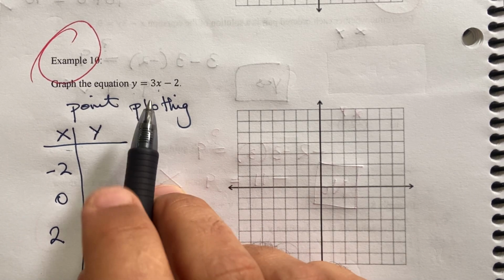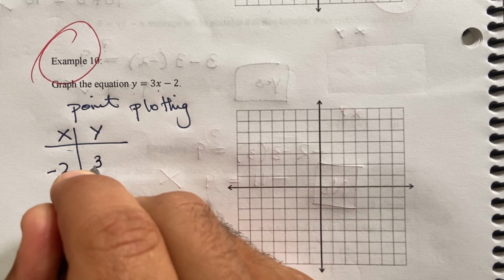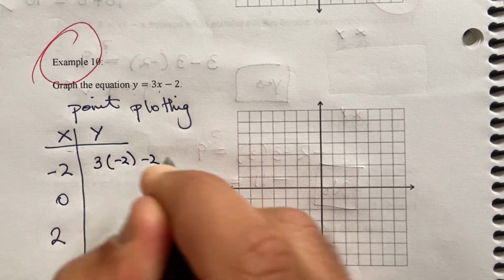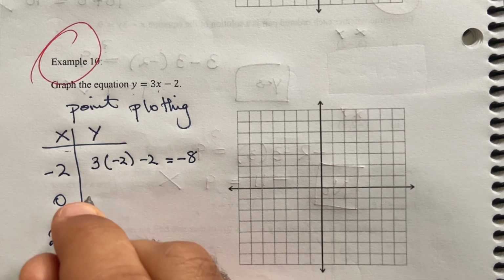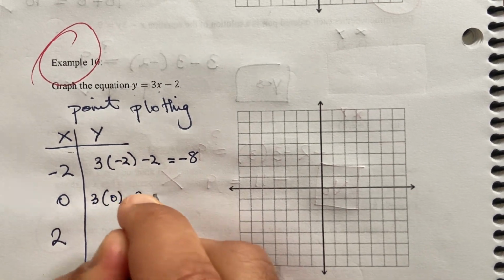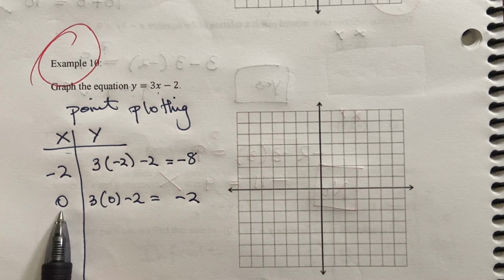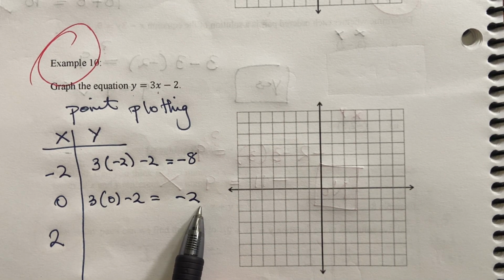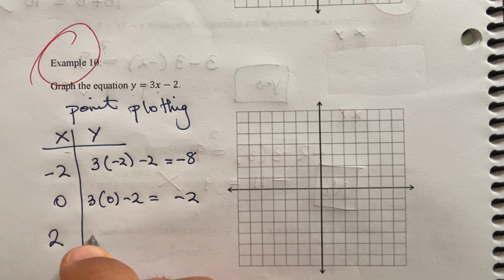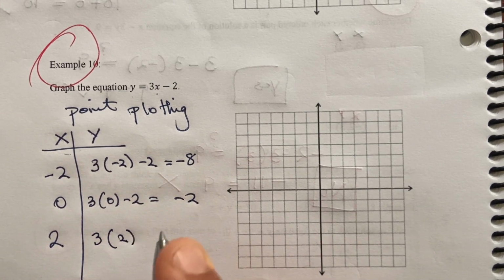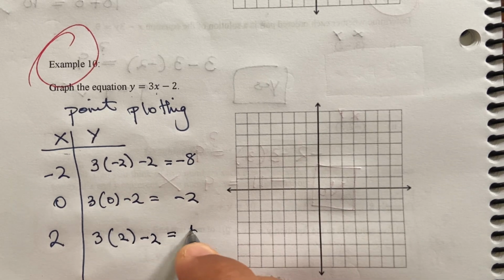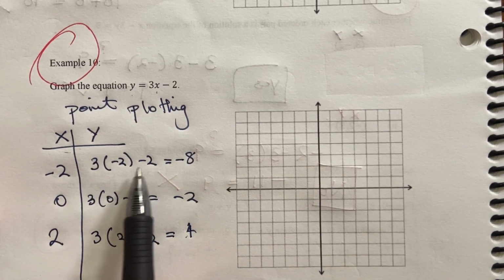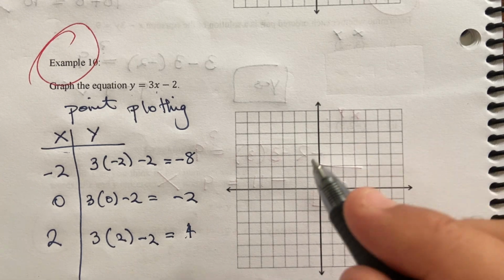Let's plug in -2. We have 3 times -2 minus 2. This would be -8. 3 times 0 minus 2, this would be -2, right? So x equals 0, y equals -2. Plug in a 2, we get 6 minus 2, this is 4. So those are my points, and now I'm going to plot them.